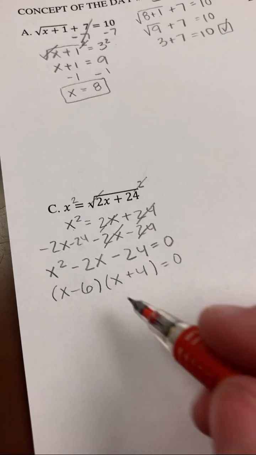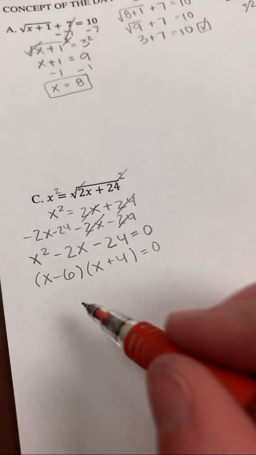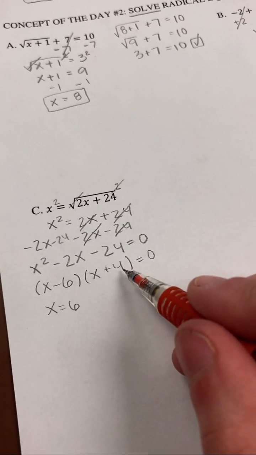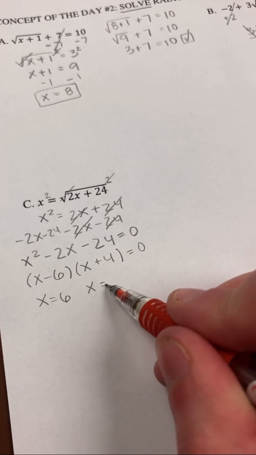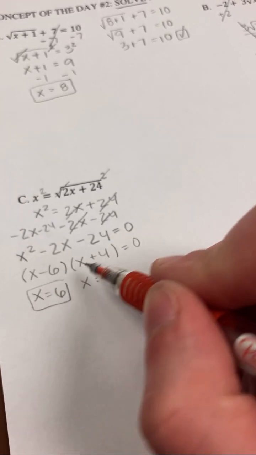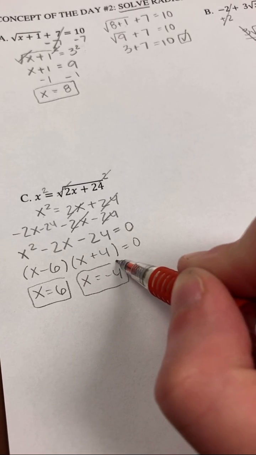All right. So I know that this is one factor, so one of my solutions is going to be x equals positive 6. And if this is my other factor, my other solution is going to be x equals negative 4. I just flip my signs. All right. Now, let's check if both of these are true.